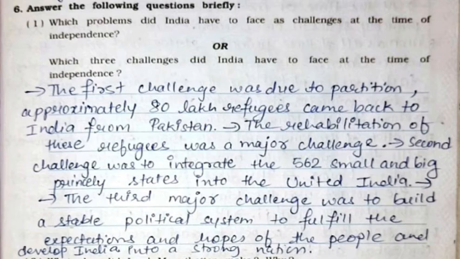Second challenge was to integrate the 562 small and big princely states into the United India. The third major challenge was to build a stable political system to fulfill the expectations and hopes of the people and develop India into a strong nation.